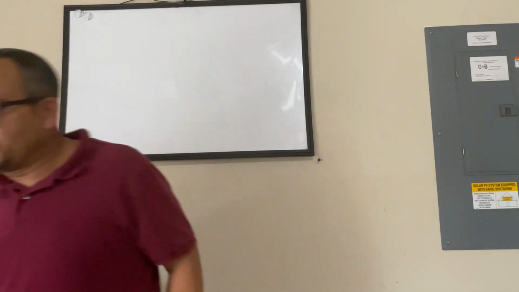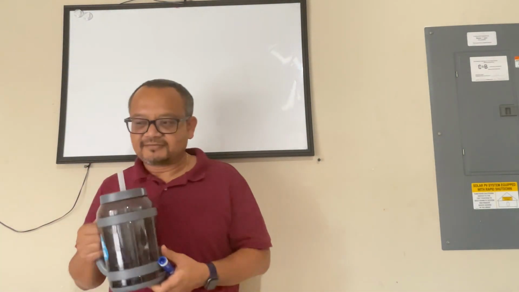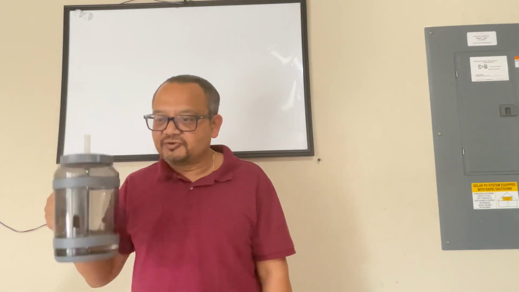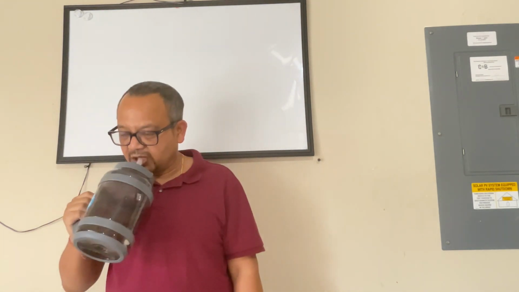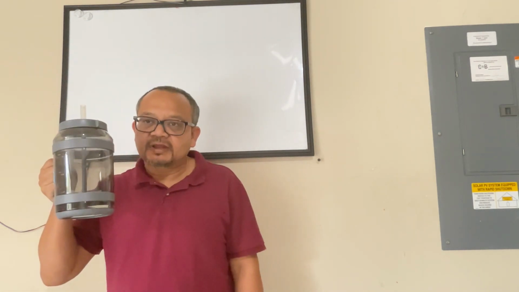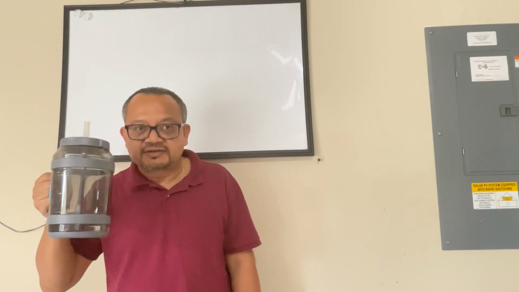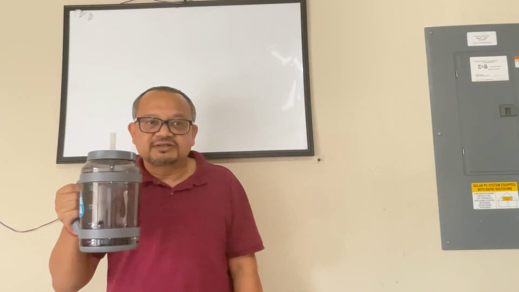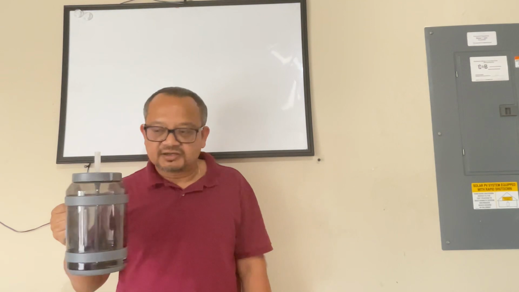When you talk about volume, I have a very good example for you. You can see this water bottle, right, which I keep using for drinking water all the time. How much water it contains tells you the volume of this bottle.